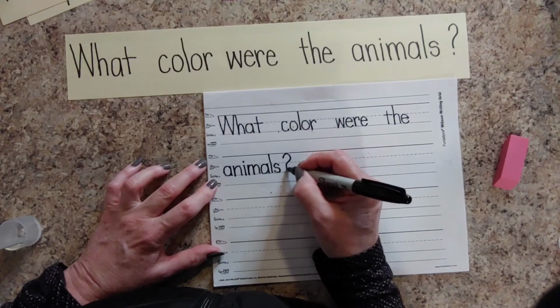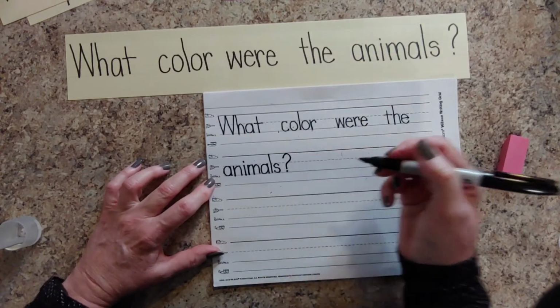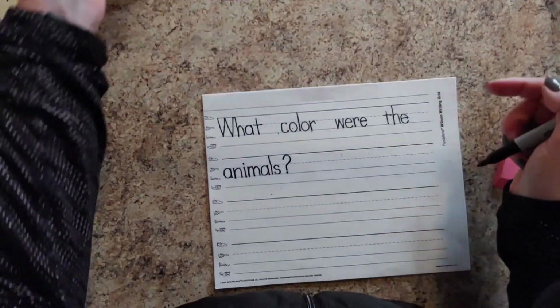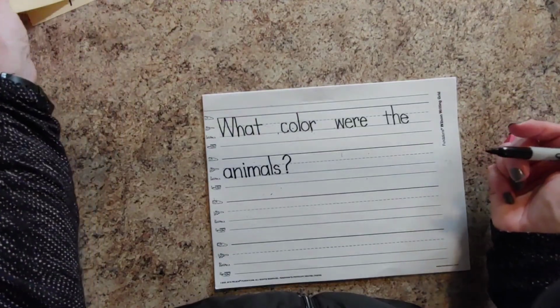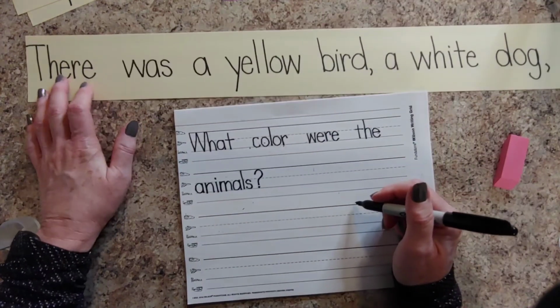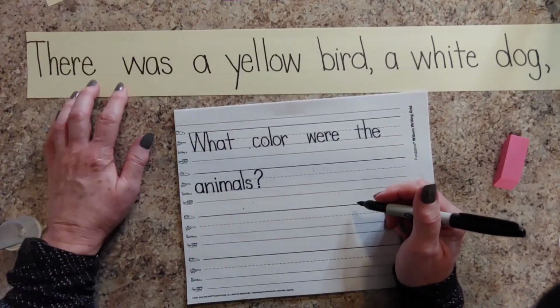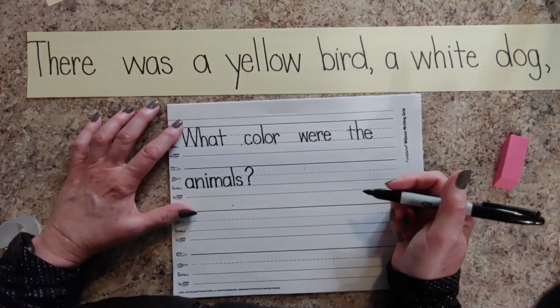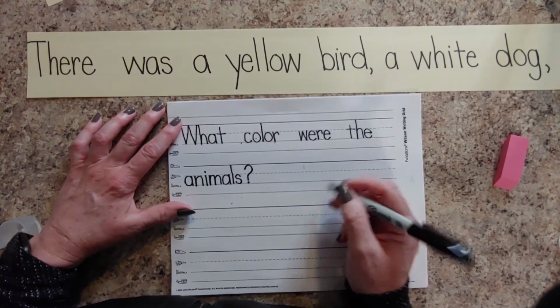Add a big question mark. A question mark means you're asking a question. What color were the animals? Well, the animals, there was a yellow bird, a white dog, an orange fox, and a brown squirrel.